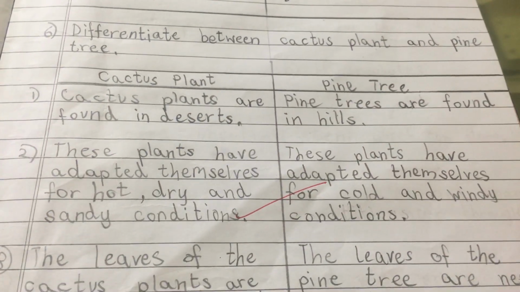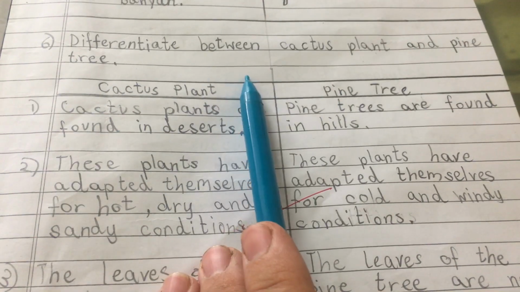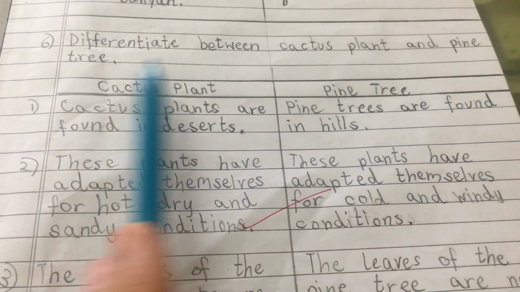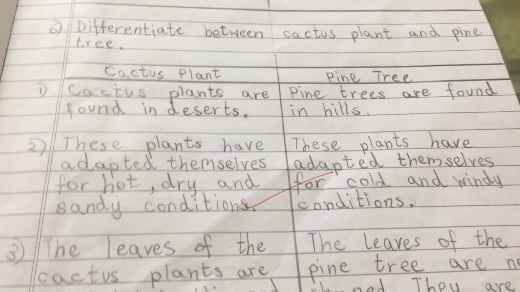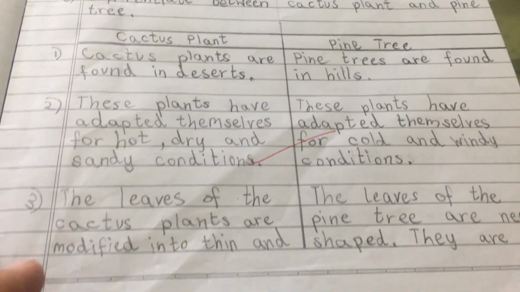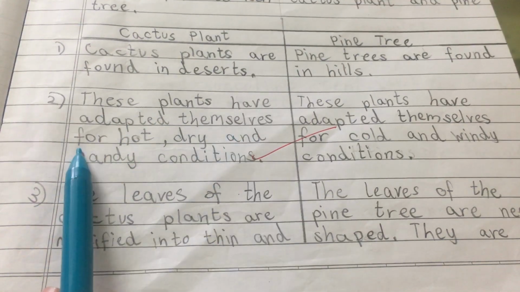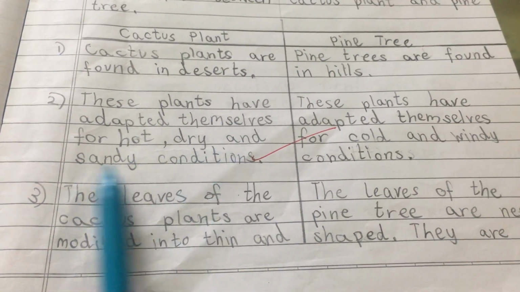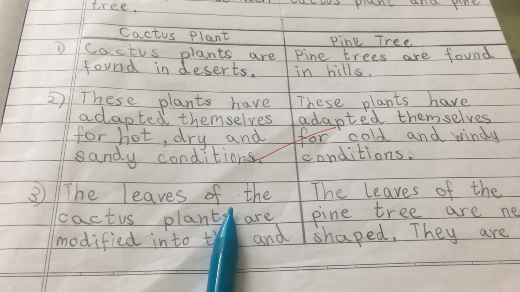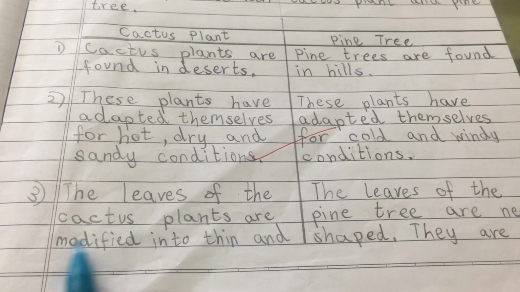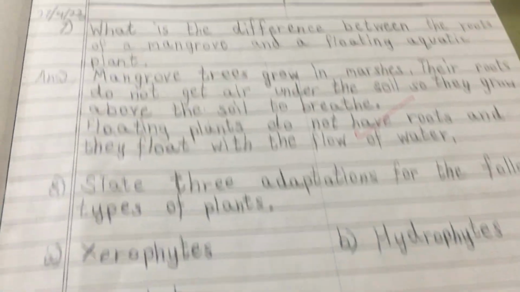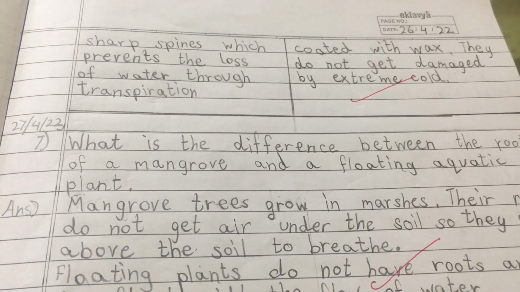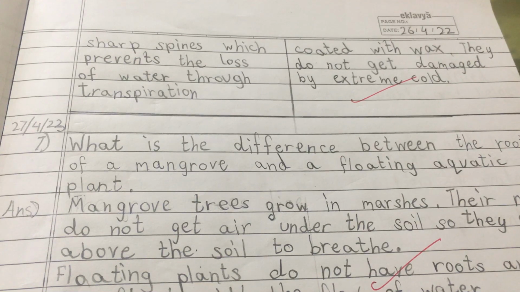Question number 6. Differentiate between cactus plant and pine tree. For cactus plants, we have: cactus plants are found in deserts. These plants have adapted themselves for hot, dry, and sandy conditions, and the leaves of the cactus plants are modified into thin and sharp spines, which prevent the loss of water through transpiration.